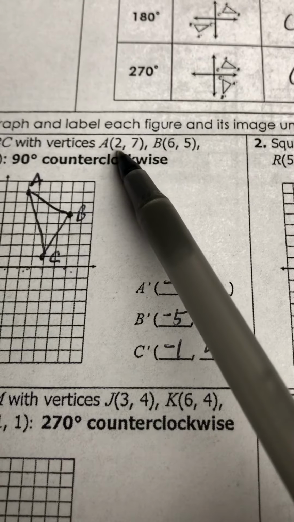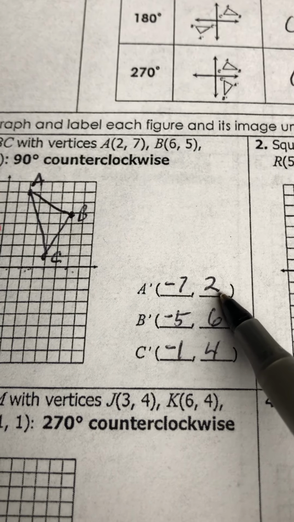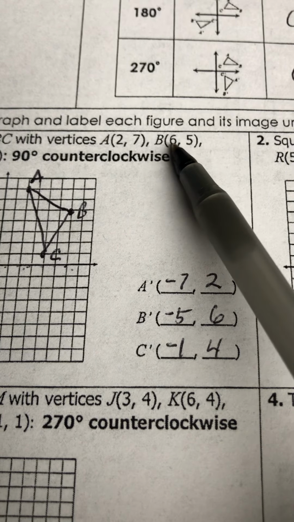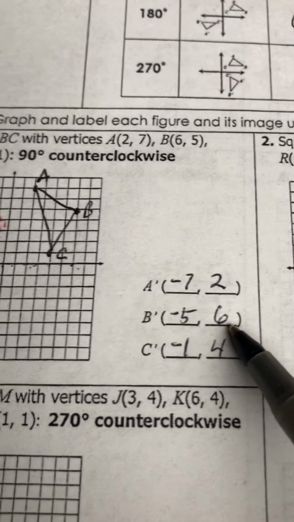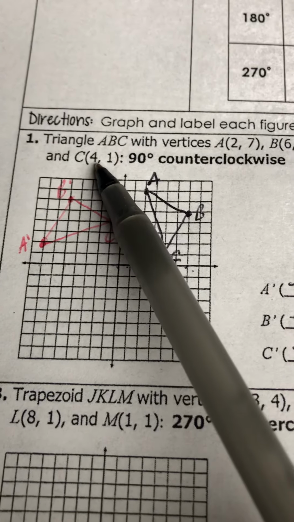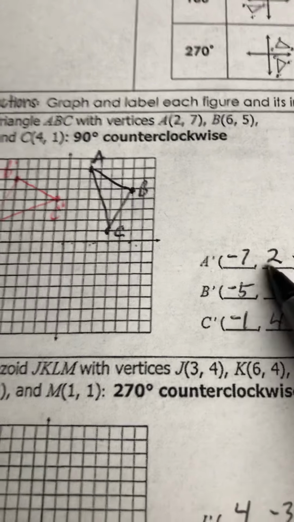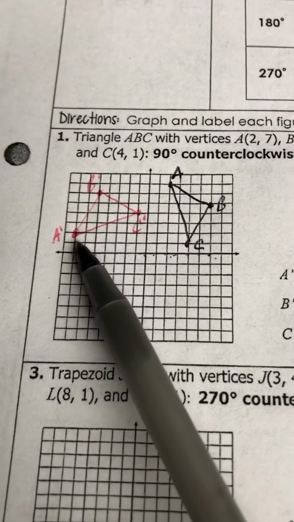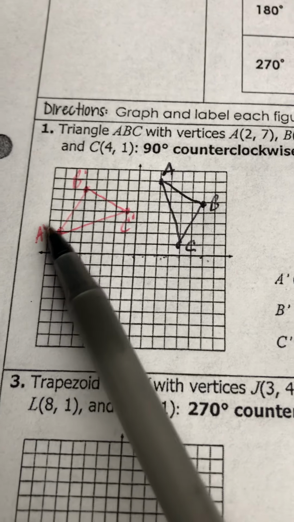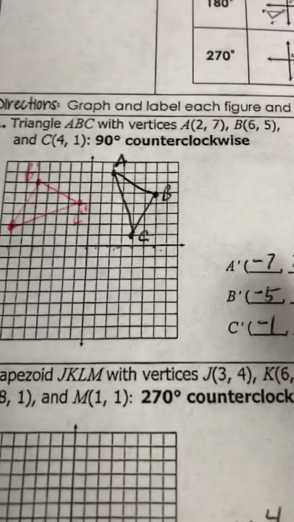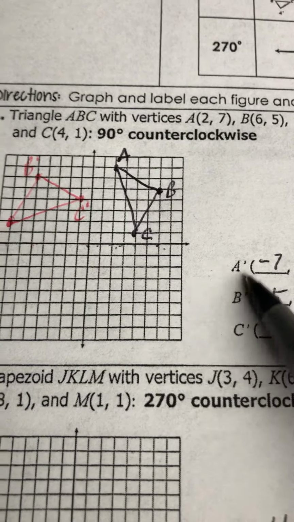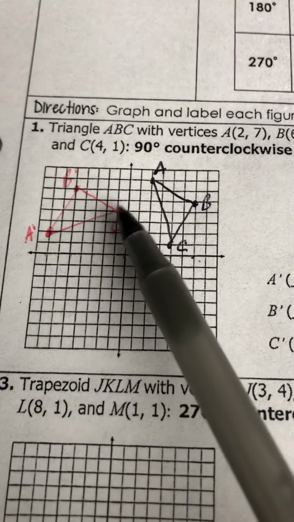So the x was 2, so that's my new y for A. My x was 6, that becomes my new y for B. My x was 4 for C, it becomes my new y for C. And then you just plug in these points and label these with a little hash mark by it: A, B, and C.